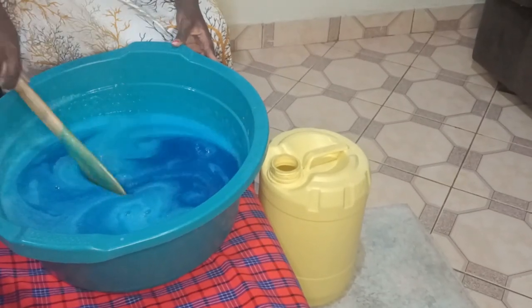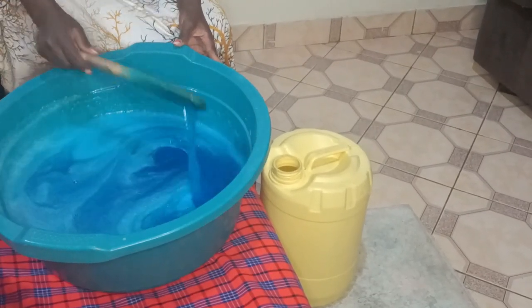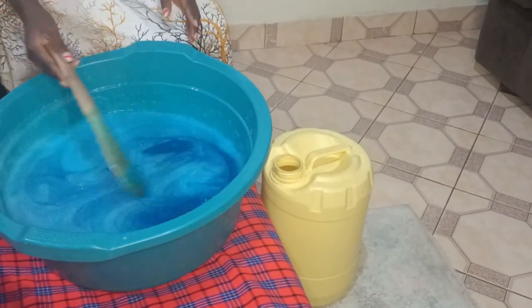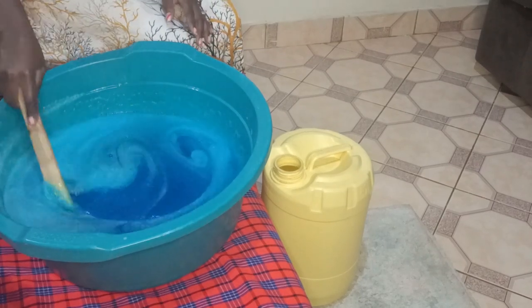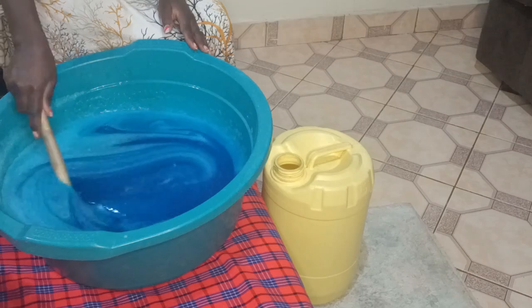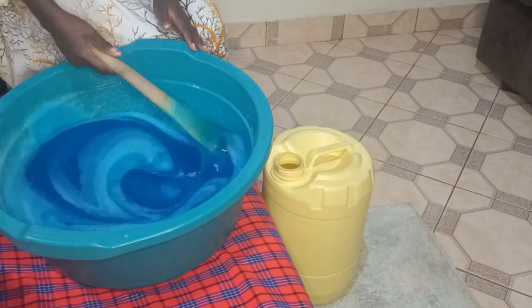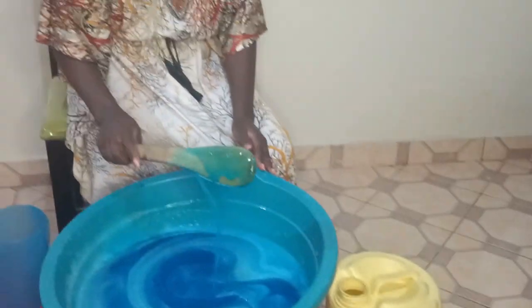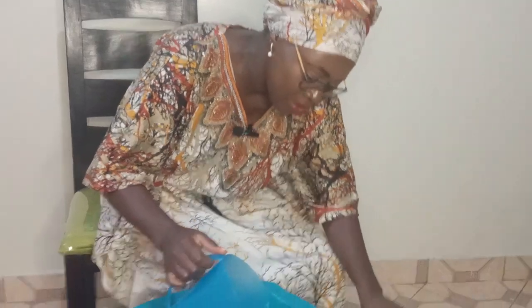If you prefer putting it in smaller containers, that's up to you. If you prefer putting it in 5 liters containers or 2 liters, that's up to you. But for me, I'll put all of it in these 10 liters, and then I'll be fetching it from the 10 liters container into my various containers that I'll be using.